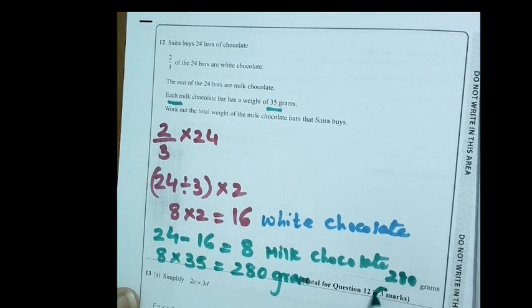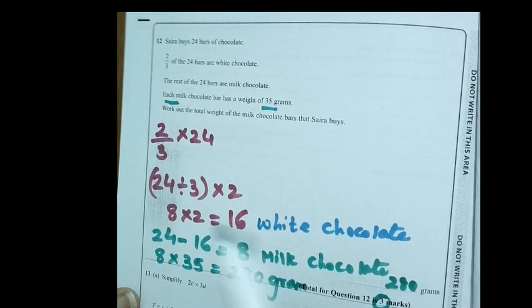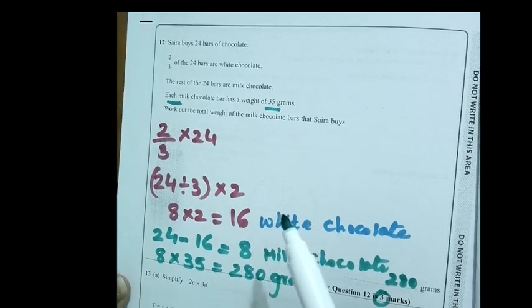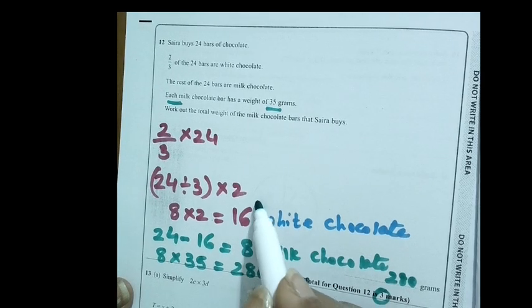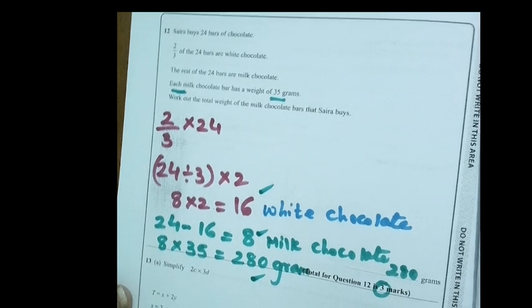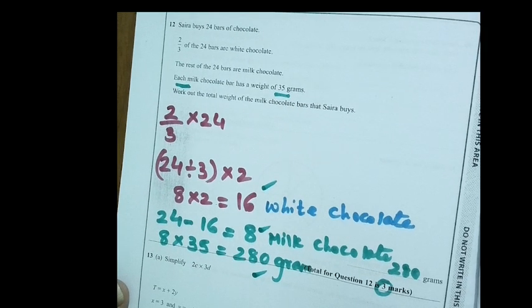And you scored 3 marks. This question was 3 marks. You get 1 mark here, then you get the second mark here, and you get the third mark here. So it was a 3-step problem sum. This is the way you solve fraction of an amount.